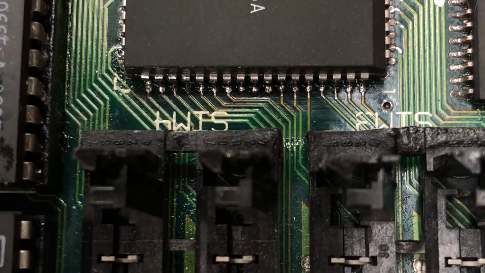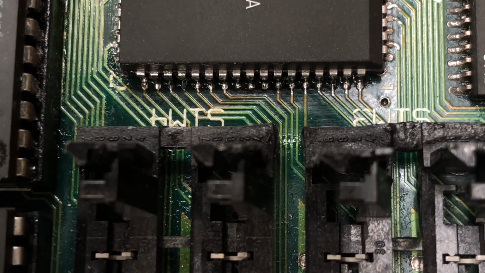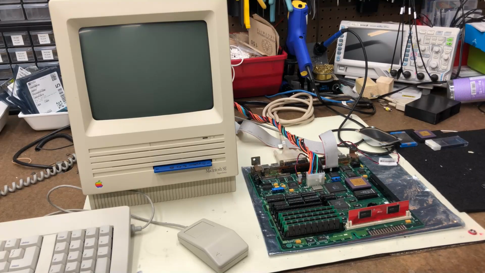eventually. Can I get this edge? Yeah, there we go. Looks okay, I suppose. Well, let's get it plugged in and turned on. Okay, well, we get to see how well I did surface mount soldering of the FPU, so here goes.